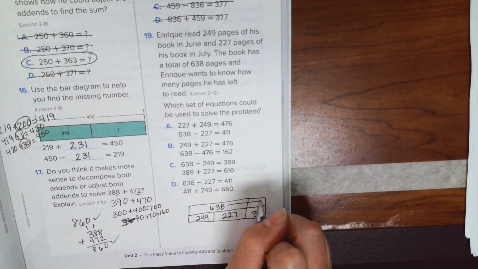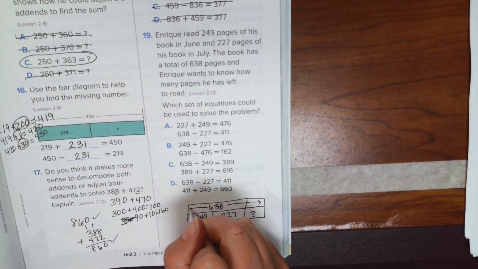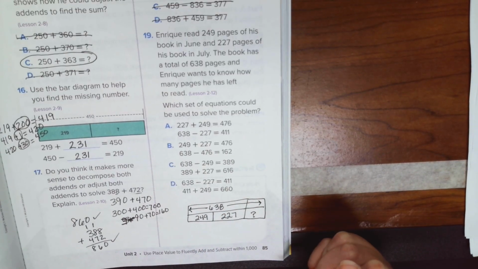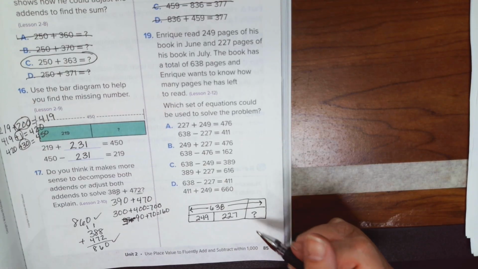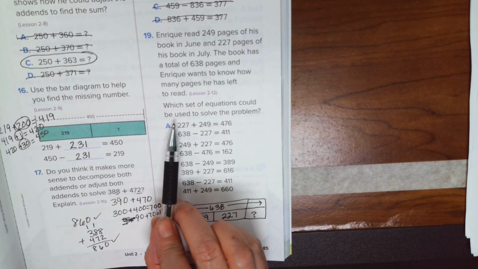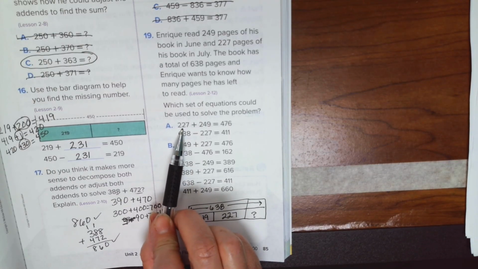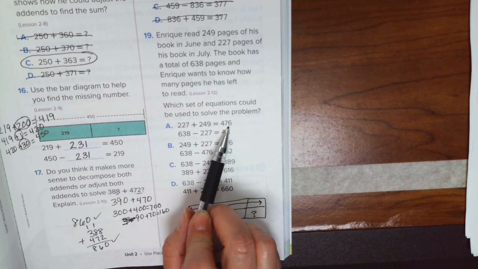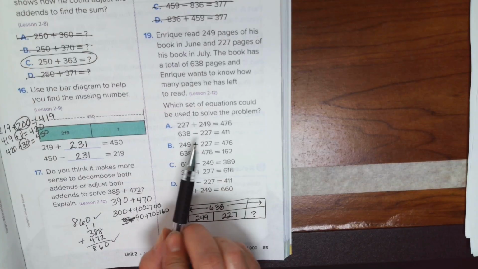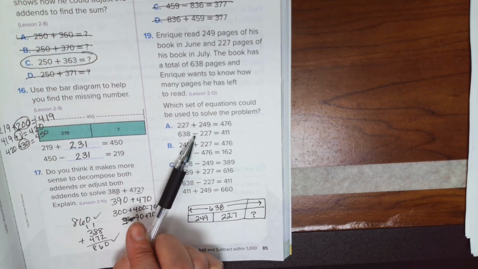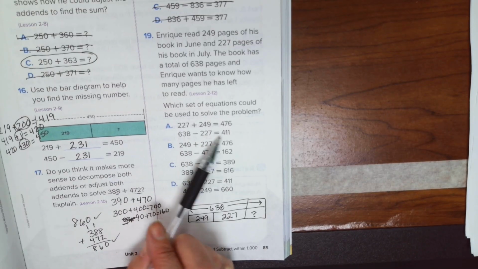So 638 goes from here to here because that's the whole. And we've already got two parts. We need the third part. So after drawing this bar diagram, which set of equations could be used to solve? 227 plus 249 equals 476. Then they take 638 minus 227 to get 4.